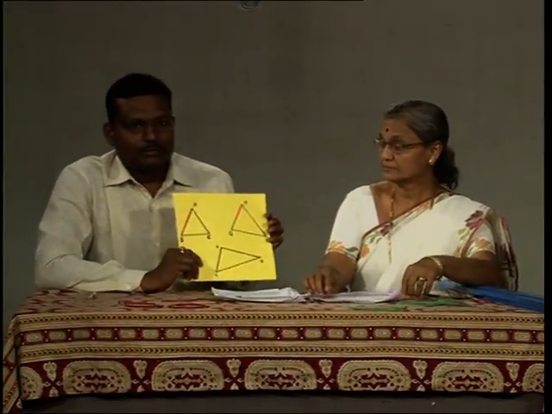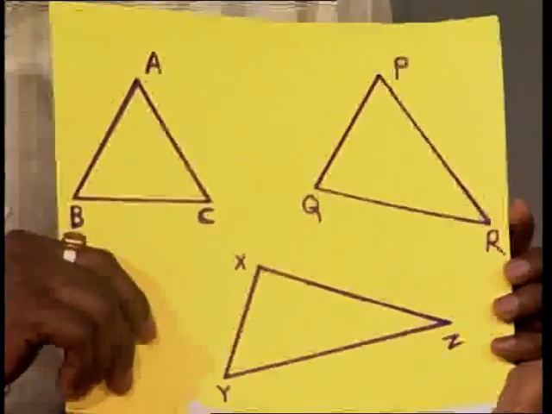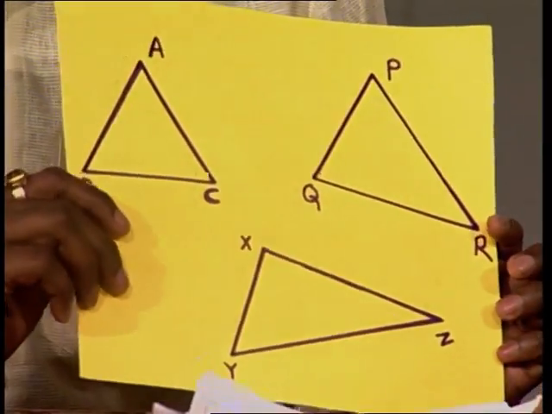Here we draw some triangles on the paper. Madam, could you measure the length of each side of the triangle? Yes, I can measure the lengths of the sides. Length of BC, length of AC, and length of AB. Sir, I can see that all the measures of these sides are the same.